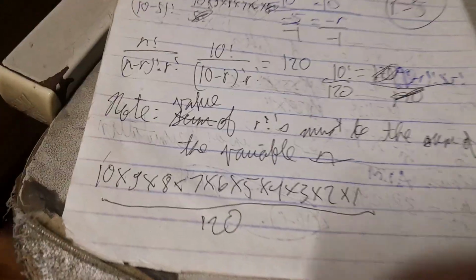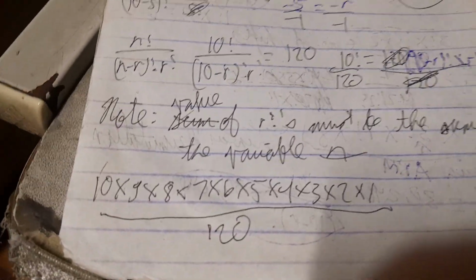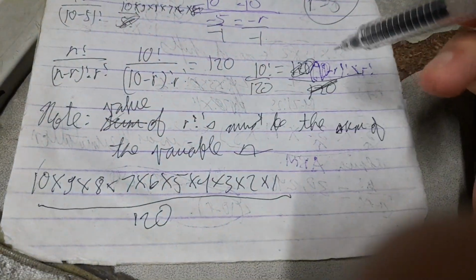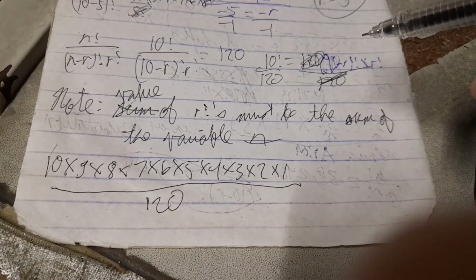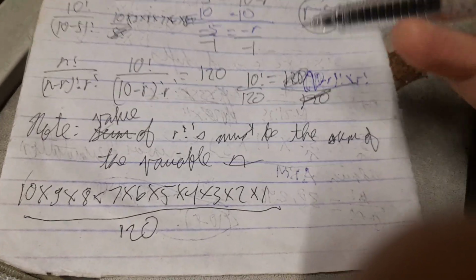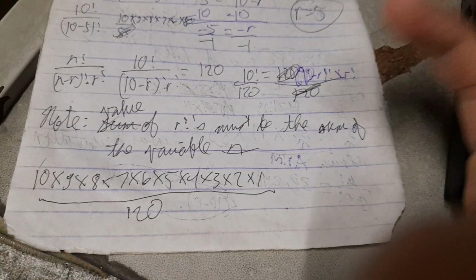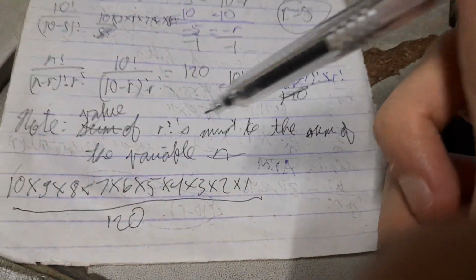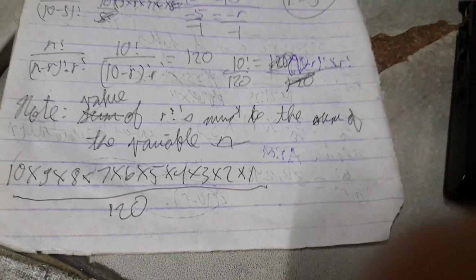What we need to do is let all these products reach up to the values of the r's, such that the r factorials must be the sum that reaches up to n. For example, 7 factorial times 3 factorial, or 2 factorial times 8 factorial. The product must translate to those factorials.